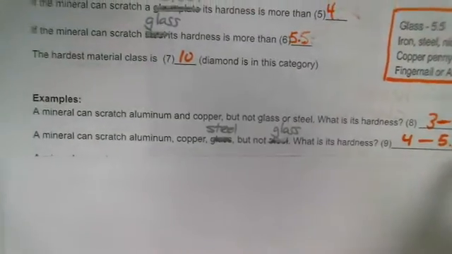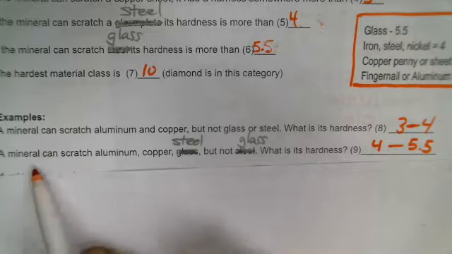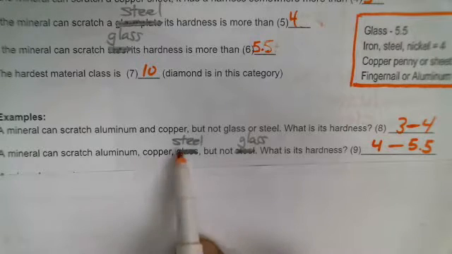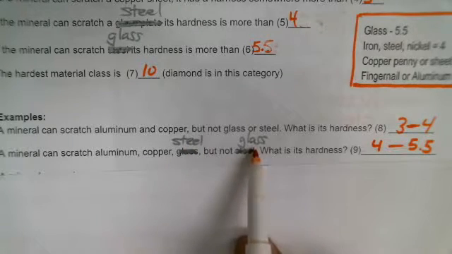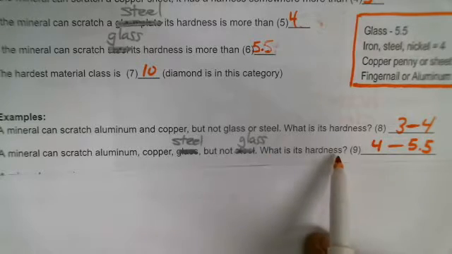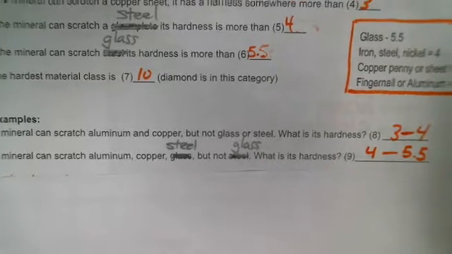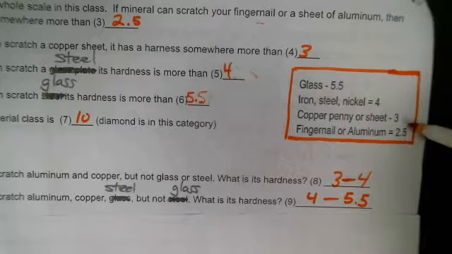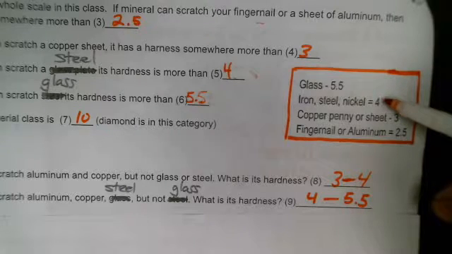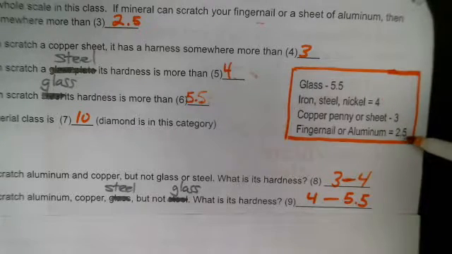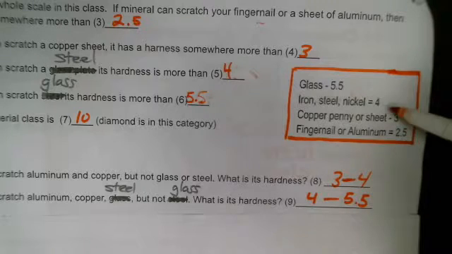A mineral can scratch aluminum, copper, steel, but not glass. What is its hardness? If it can scratch aluminum and copper and steel, that means that the mineral's hardness is bigger than all of these numbers. So it's bigger than 4.